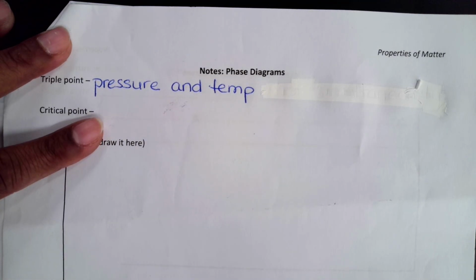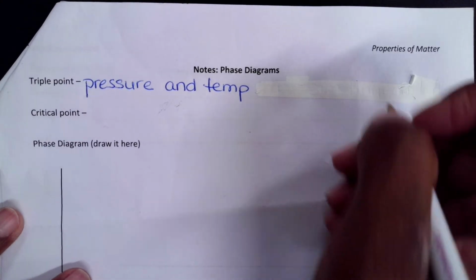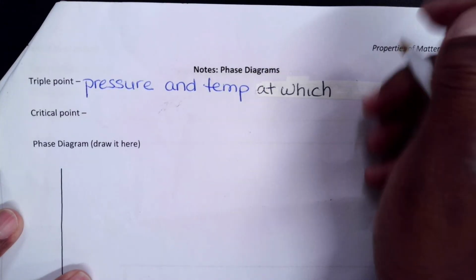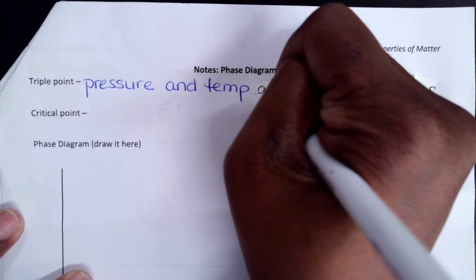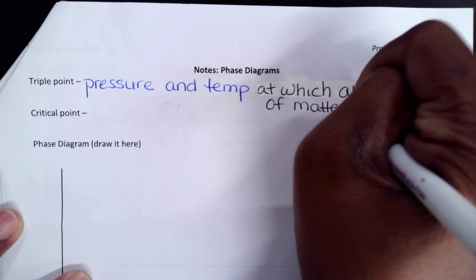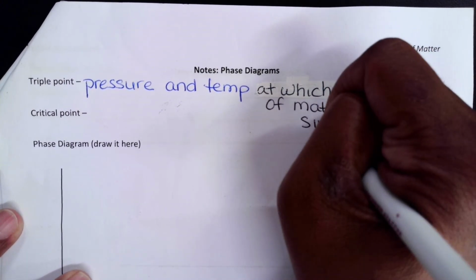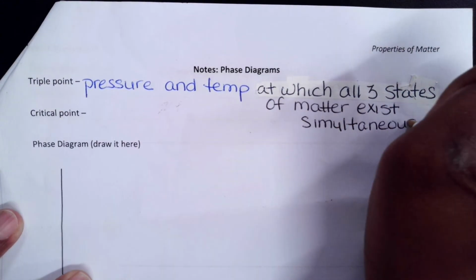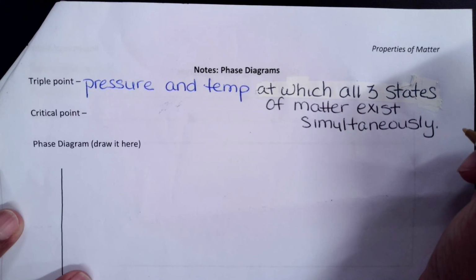Right. So we are starting phase diagrams. So the triple point is the pressure and temperature at which all three states of matter exist simultaneously. It's not going to make sense right now, but when we draw the picture and identify where the triple point is, it will make sense. So just wait until we get to the diagram.